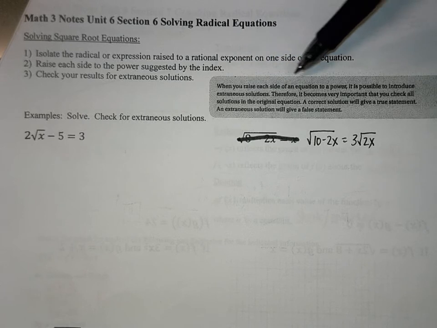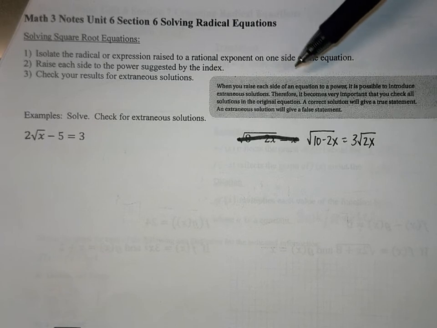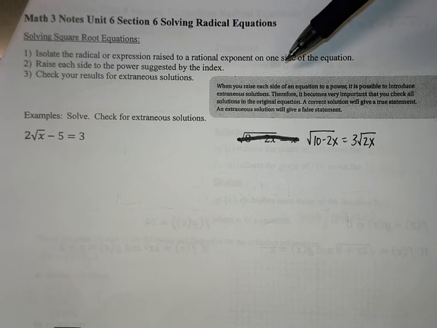When you raise each side of an equation to a power, it is possible to introduce extraneous solutions. Therefore, it becomes very important that you check all solutions in the original equation. A correct solution will give a true statement. An extraneous solution will give a false statement.